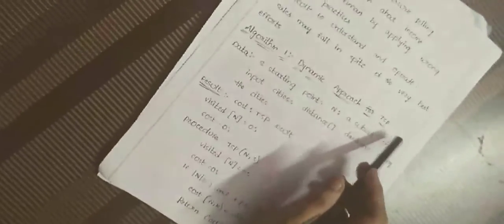The algorithm for the dynamic approach to the traveling salesman problem is: S is the starting point and a subset of input cities, with the distances among the cities, and the cost of the TSP result is produced. This is the algorithm for the traveling salesman problem.